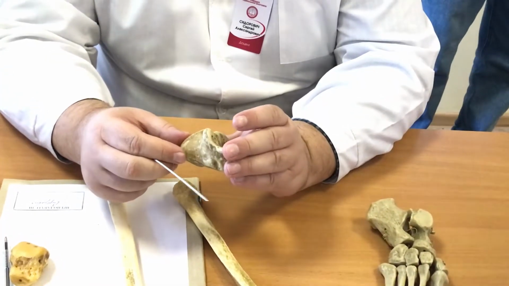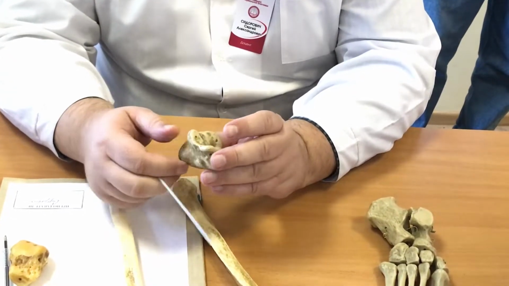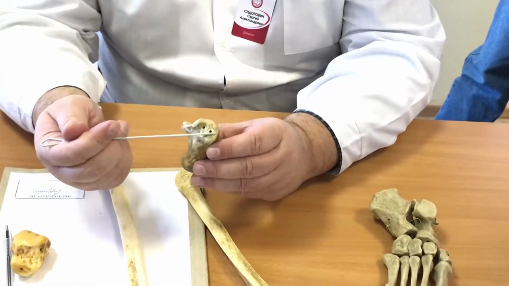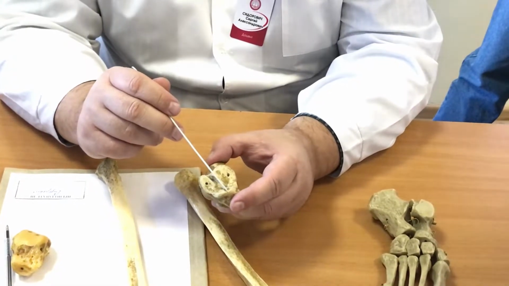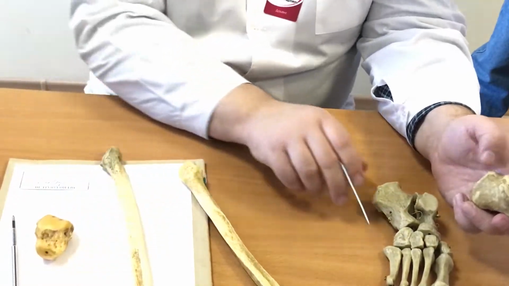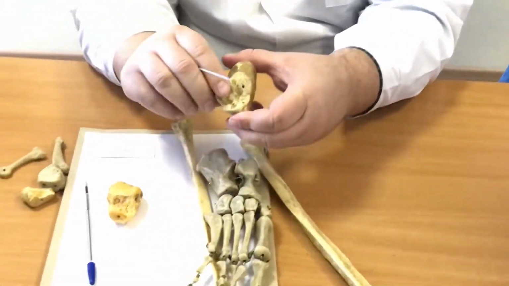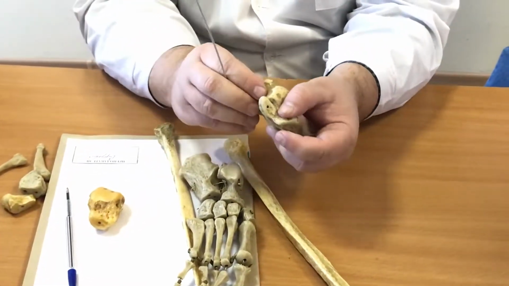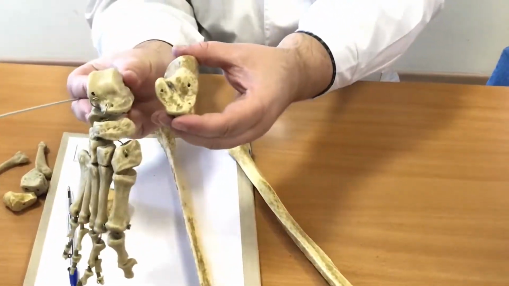Bigger, that is processus medialis, and lesser, that is processus lateralis. And this surface is facies articularis cuboidea, cuboid surface, and it is sulcus calcanei. This bone is left, look here, that is left, and it is right. Because sustentaculum tali should be medially, and tuber calcanei looks backward, that is left, and it is right. Clear?